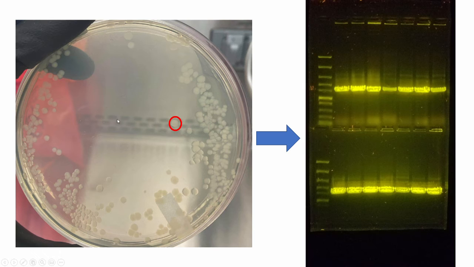But basically, the first step in doing this expression is actually starting with a colony PCR. That's where we touch one of several colonies and test them using PCRs, very similar to what we did in our first lab or second lab.